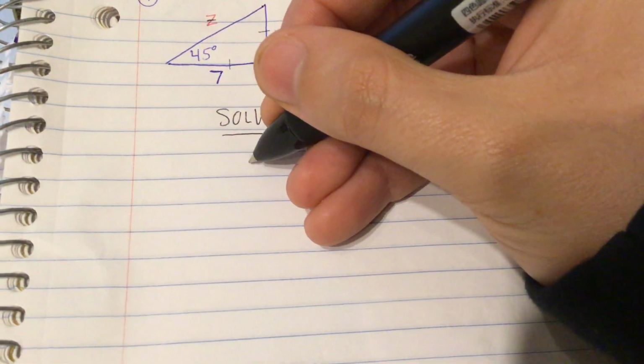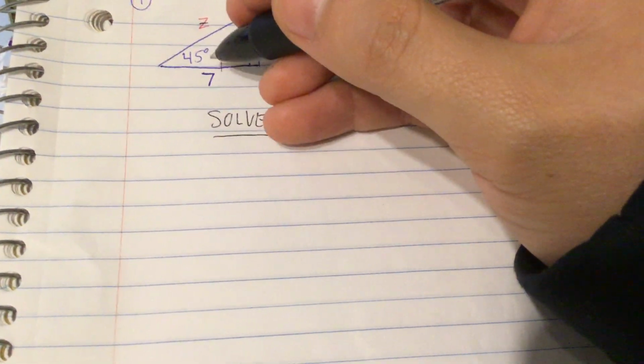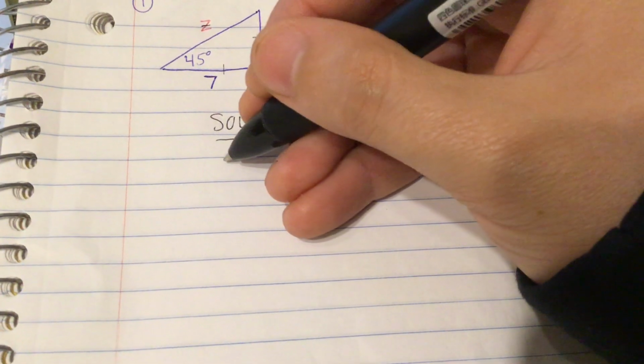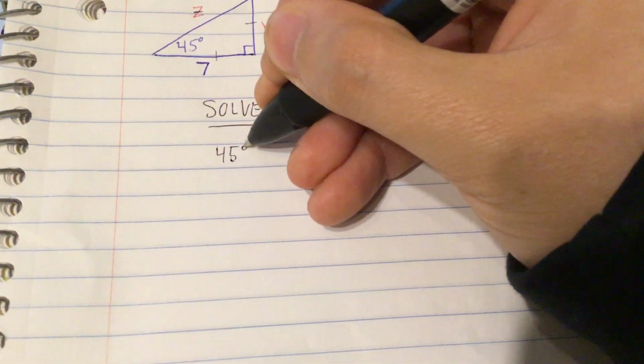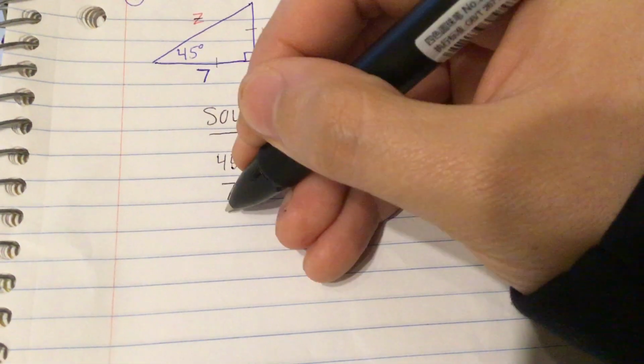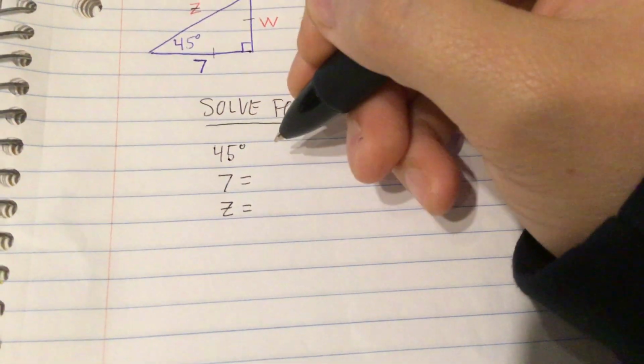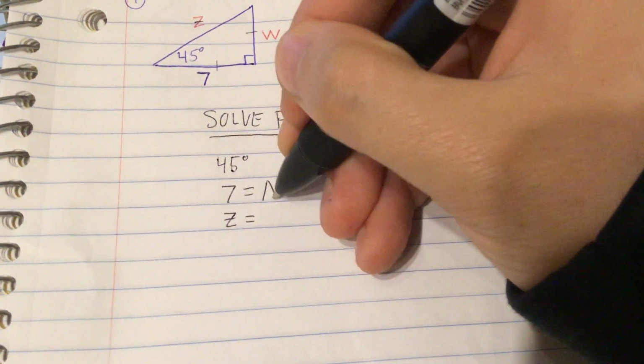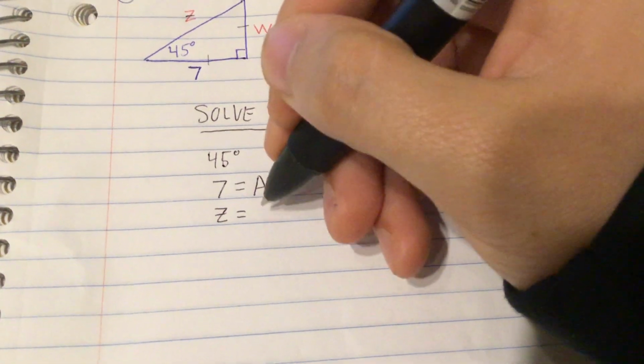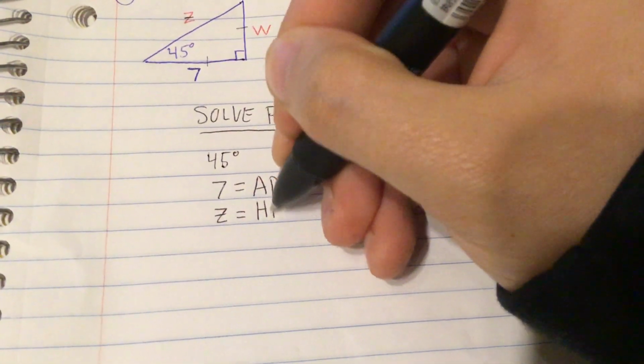So what I can do is do either the sine or the cosine, but let's just say I'm consistent. I know that I have a 45-degree angle. I've got 7 and I've got Z. 7 is the adjacent side and Z is the hypotenuse.